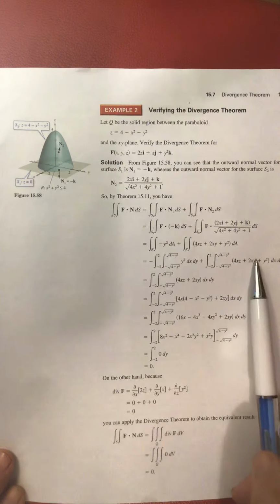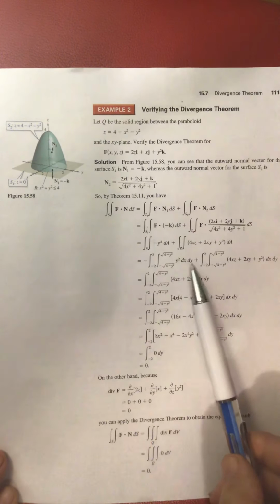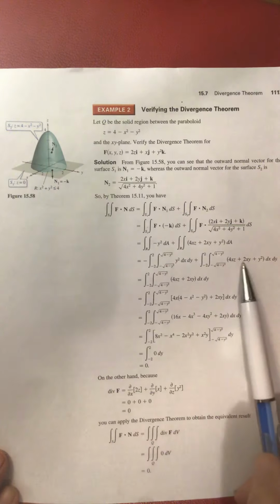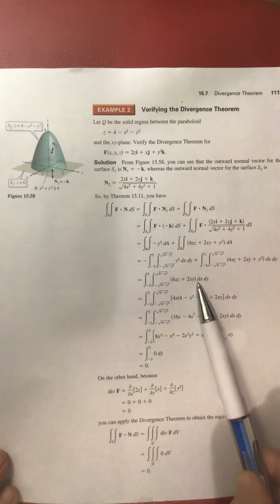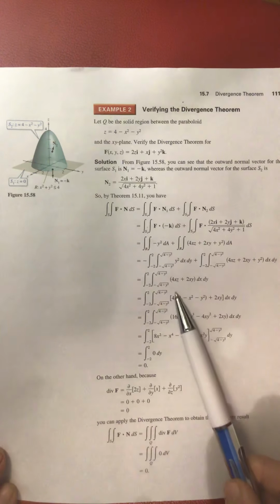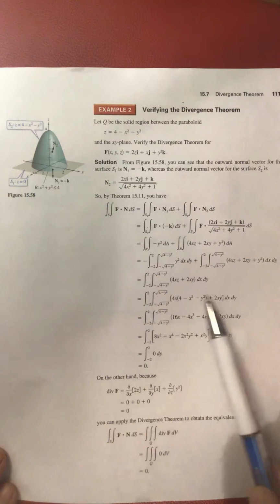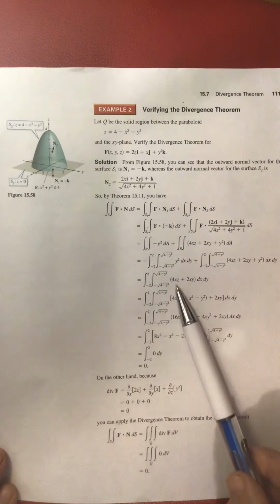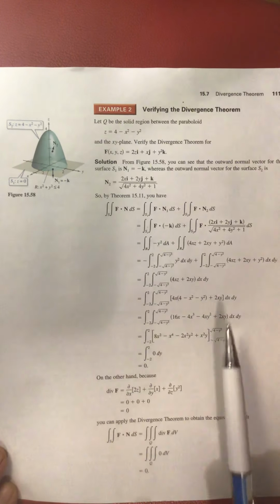So we have the same integral, so we can add up the pieces. So minus y squared with y squared, so we end up with 4xz plus 2xy dx dy. Take that integral, right? And the z is 4 minus x squared minus y squared.